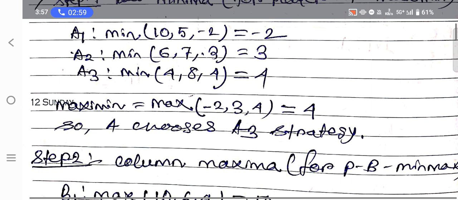What do we mean by maximin? Maximin means the player A always tries to maximize his profit, or maximize his utility. That is the reason we take the maximin: player A tries to maximize his minimum utility.